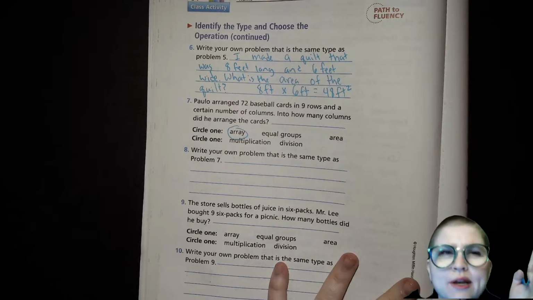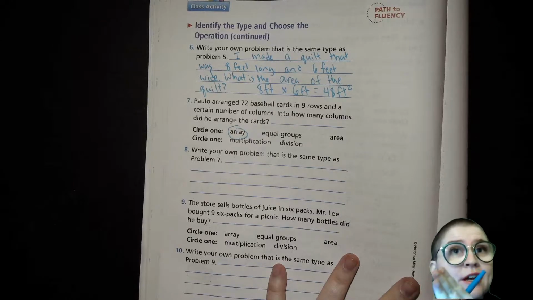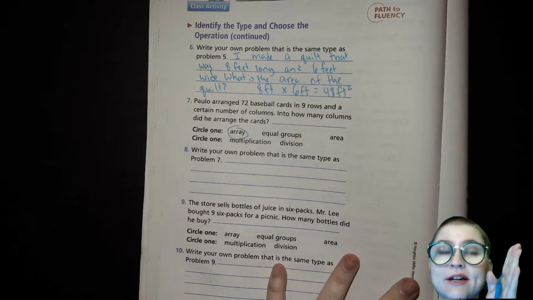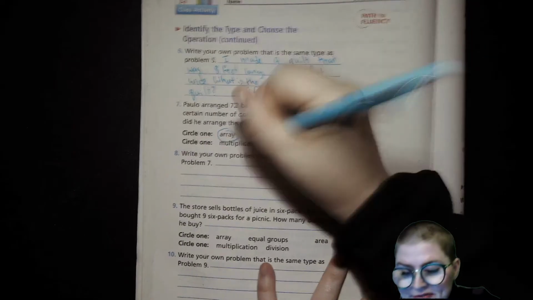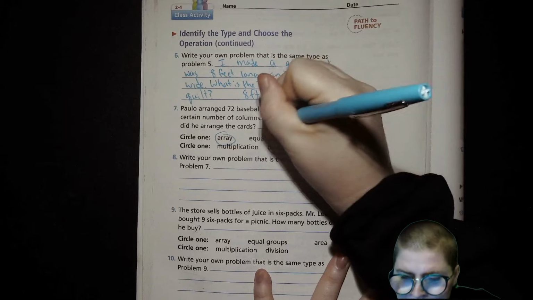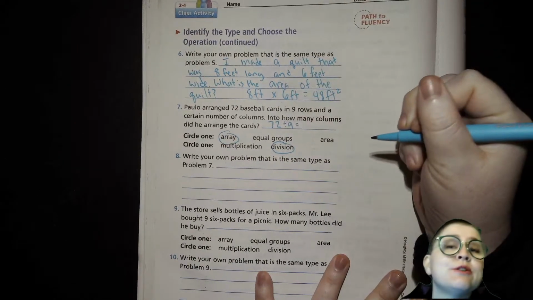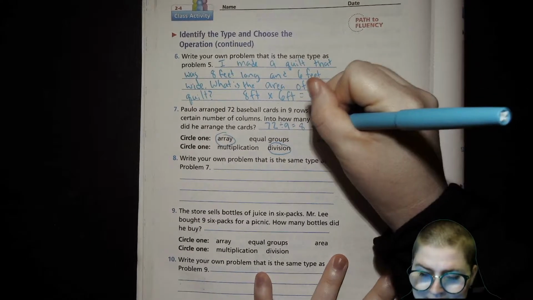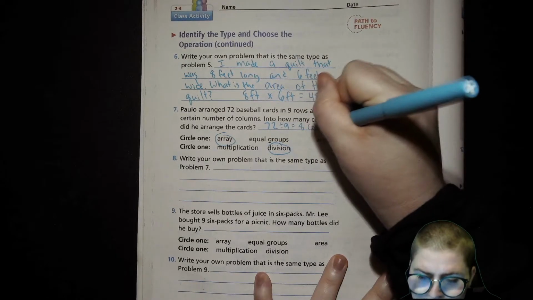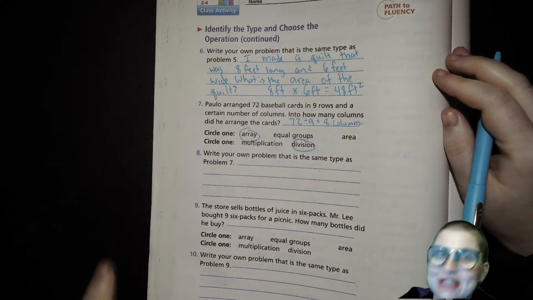So we don't know the number of columns. We're trying to figure that out, which means we have the total number of cards, and we have one of the factors. We have the product and one of the factors, which means we're going to have to do division. So we'll do 72 divided by 9. You know what it is? 8 columns.